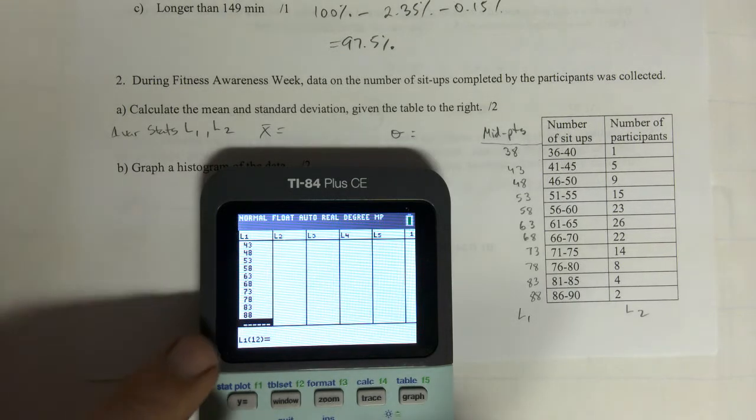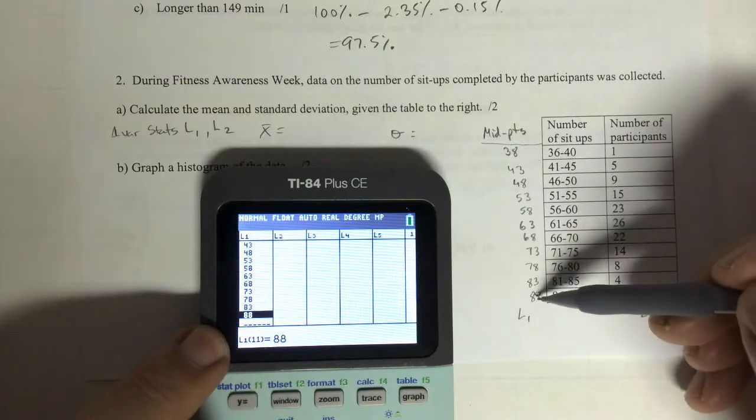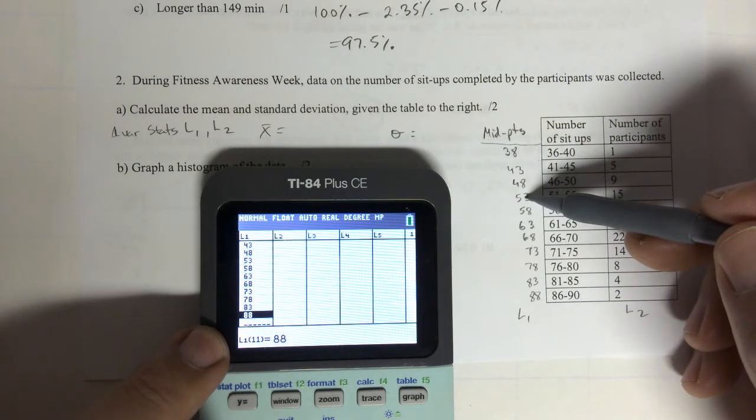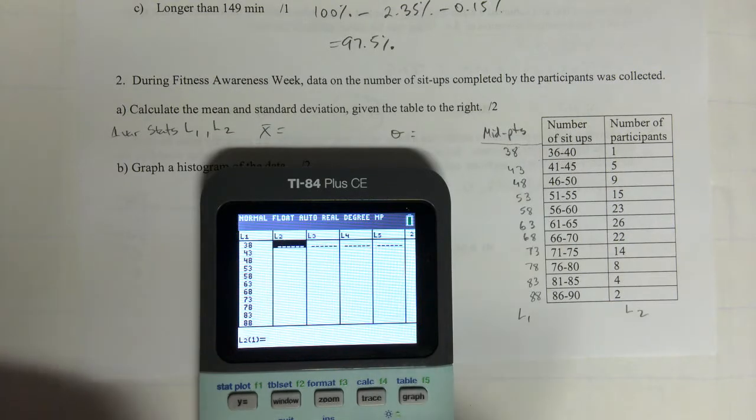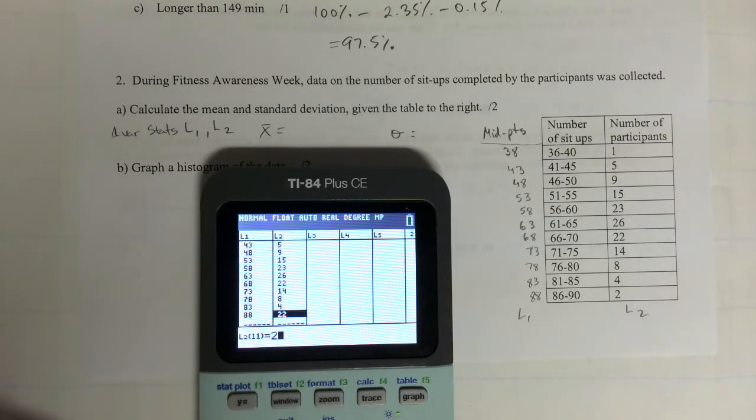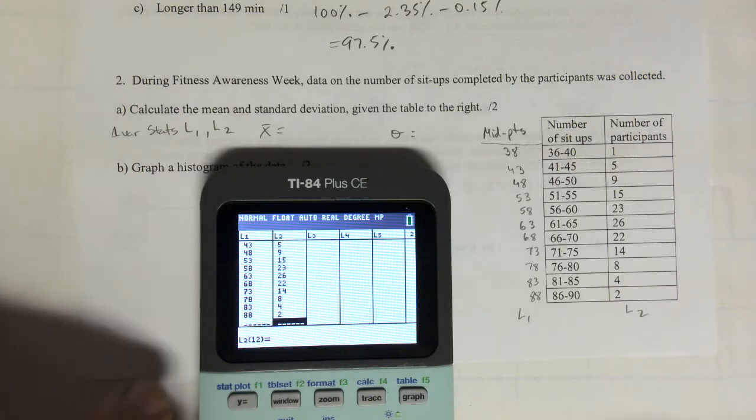I'm just making sure 11, so 2, 4, 6, 8, 10, 11. There's 11 entries, so we're good. And then we type in the frequency. Oops, I put in 22 there. That would be way off.